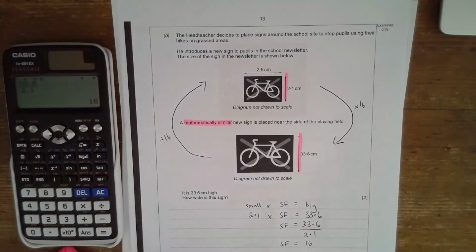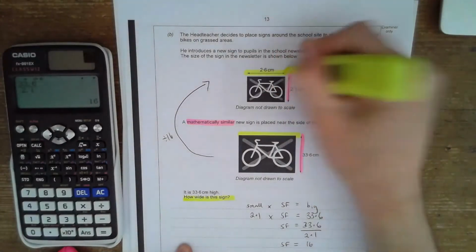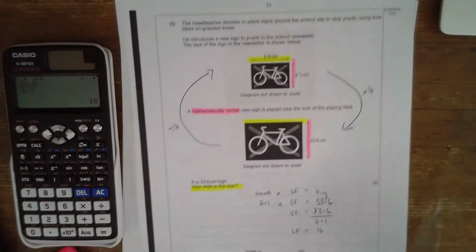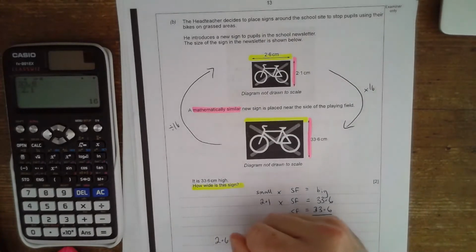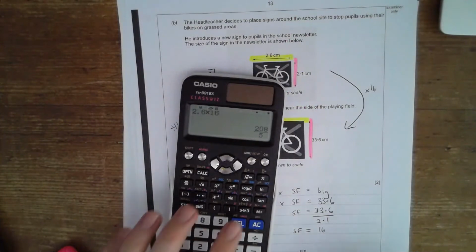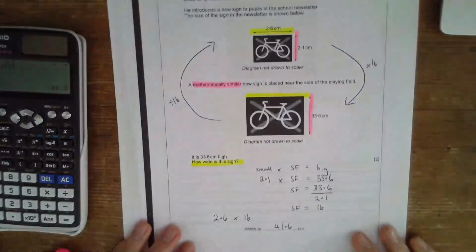Now I've been asked to work out how wide is this sign. So how wide is it? So I look at that length there. So the small one to come to the bigger sign, I would do 2.6 times by 16. So that is 41.6 centimetres.